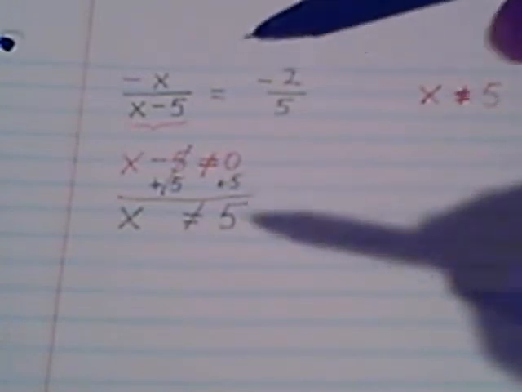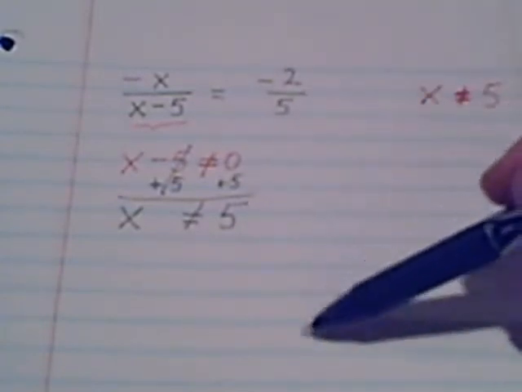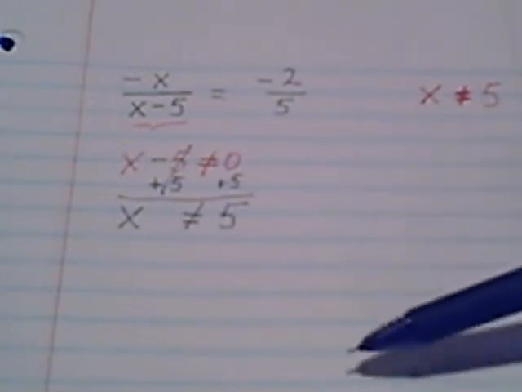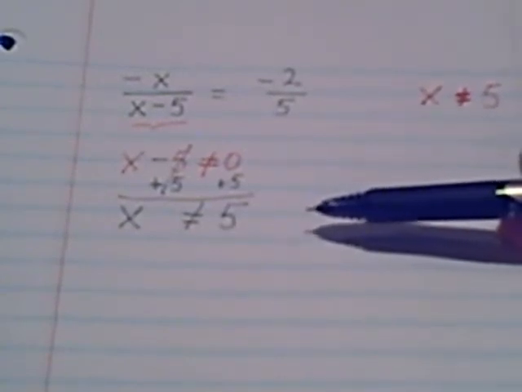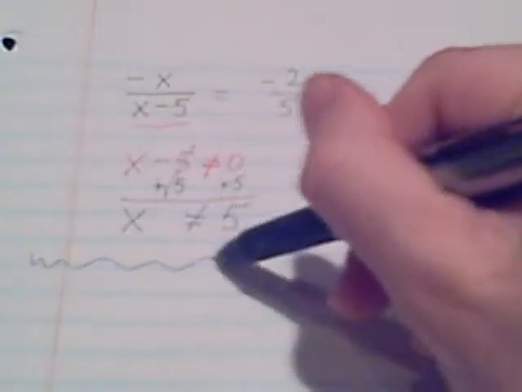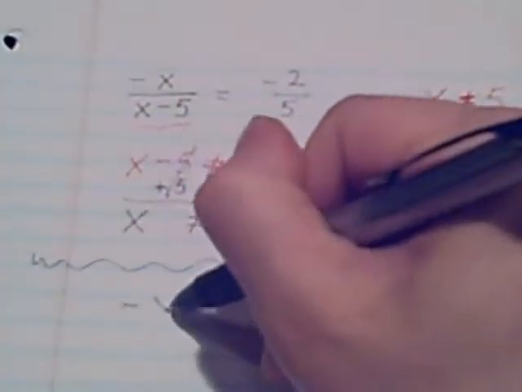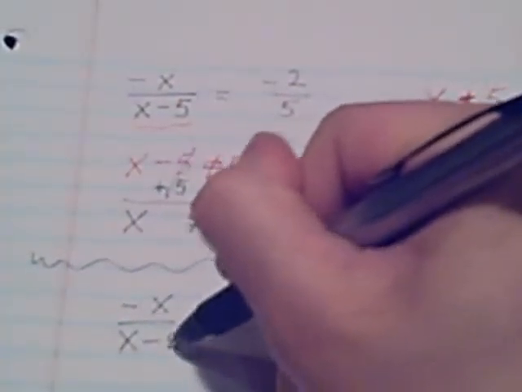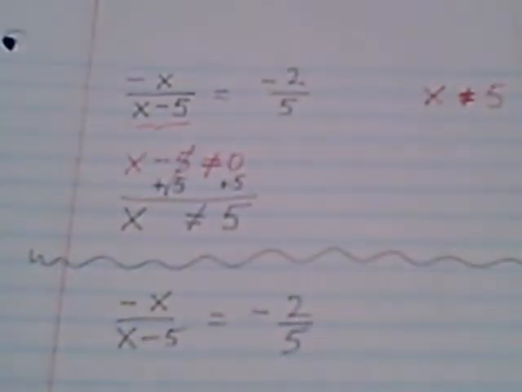So I took a quick look and said, okay, I should not ever have an answer that is 5. And if for some reason, as I worked through my steps and got an answer of 5, it would mean there really is no solution. We'll revisit this idea as we go through some more problems, but let's work through this problem now. Negative x over x minus 5 equals negative 2/5.